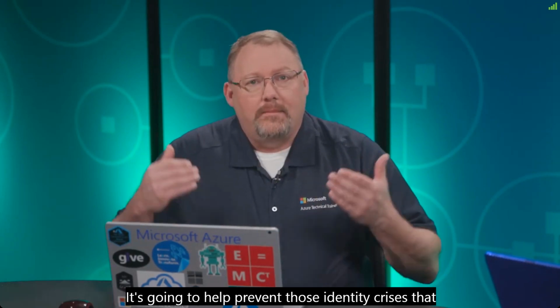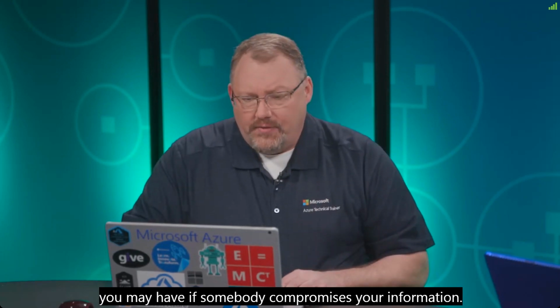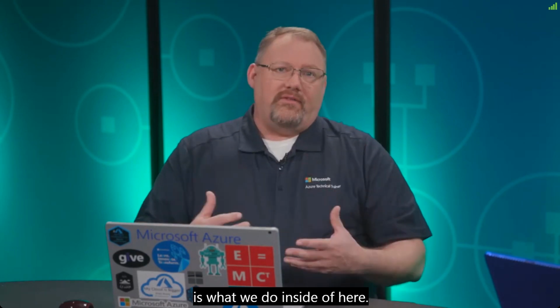It's going to help prevent those identity crises that you may have if somebody compromises your information. So our identity service is core. Azure Active Directory is what we do inside of here. So that's our first layer. What's our next layer? Network.